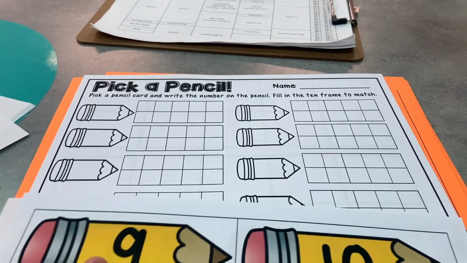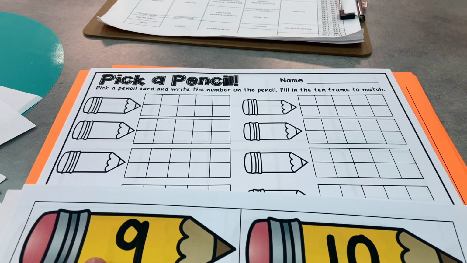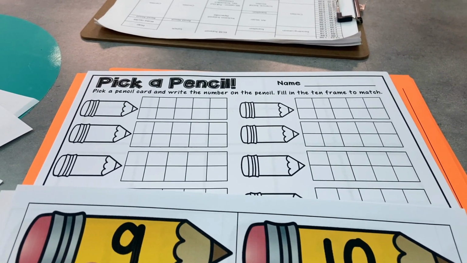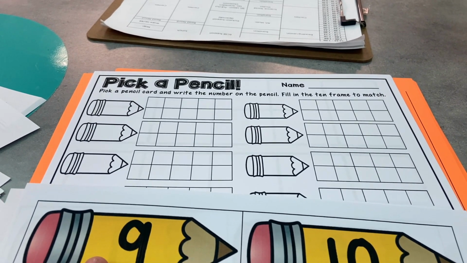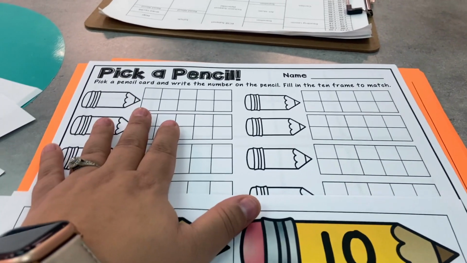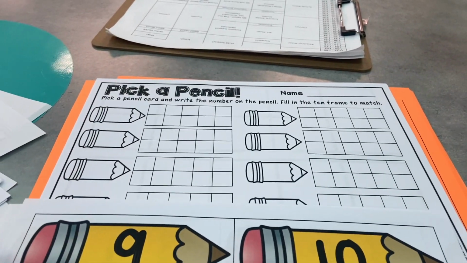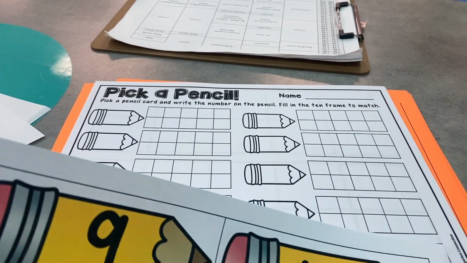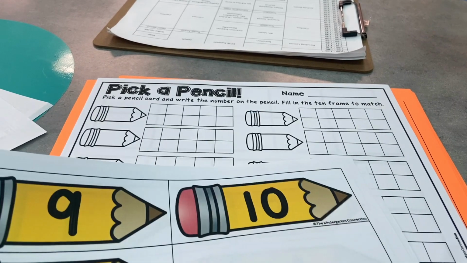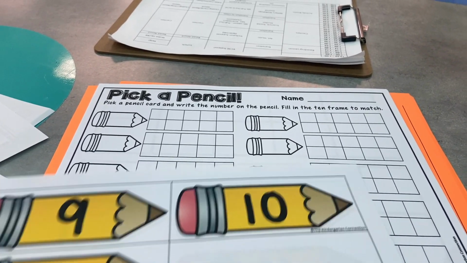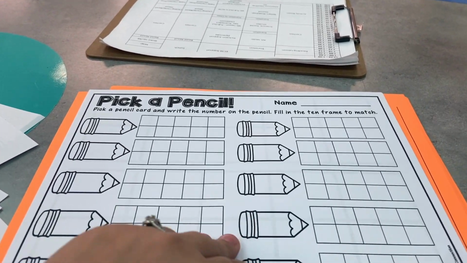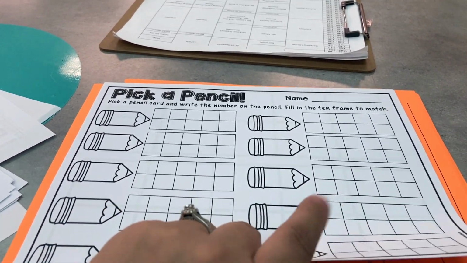I think this right here is going to be something that I do later on in the week, because today I'm introducing how to use a 10 frame. So this will be something that I get prepped and ready to go for, I'm thinking Thursday or Friday. That way it gives us some time to practice how to use a 10 frame together.